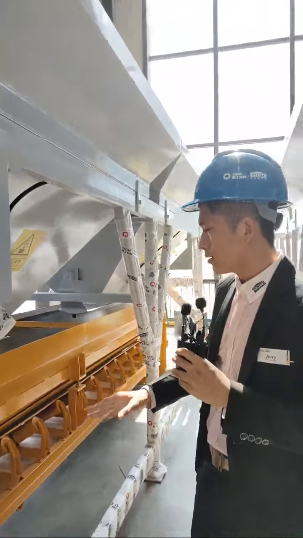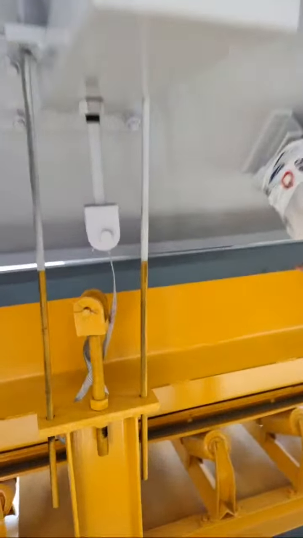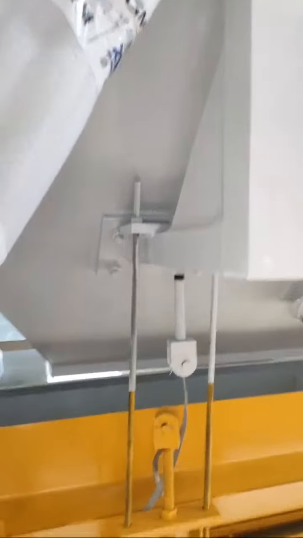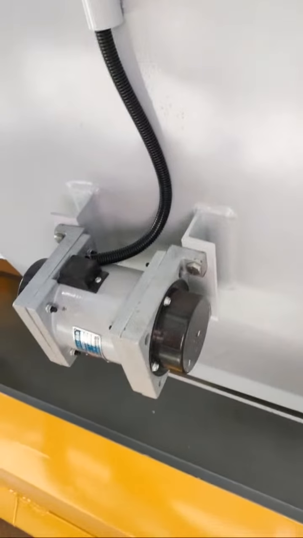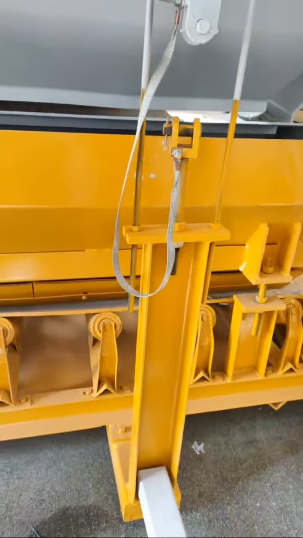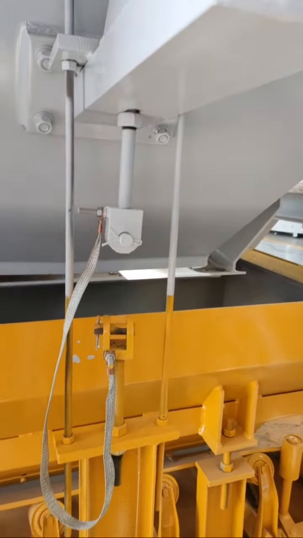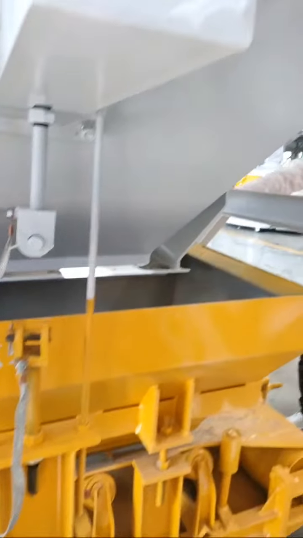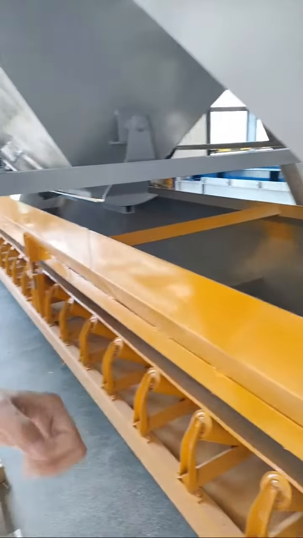After that, we can see the third part of the machine. The third part is the weighing system. This is a weighing bucket, and there will be a weighing sensor, but it's still uninstalled. Our weighing system has two types. The first one is the simultaneous weighing system, and the second one is the separate weighing system. And this one is a simultaneous weighing.